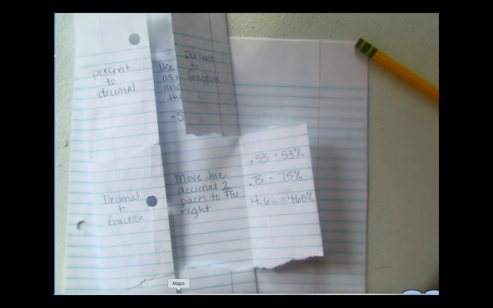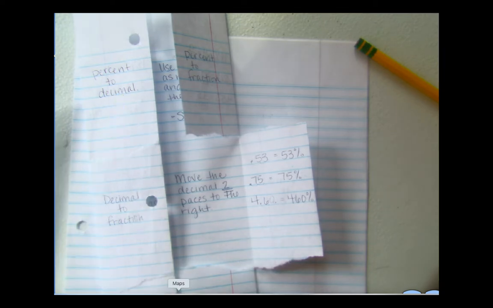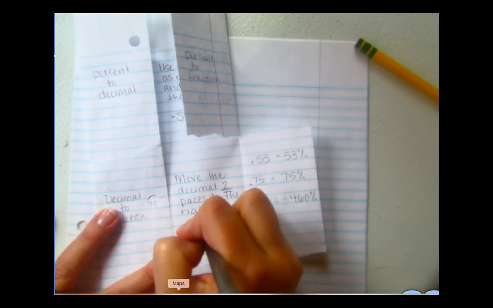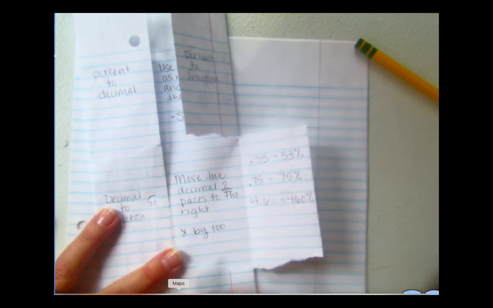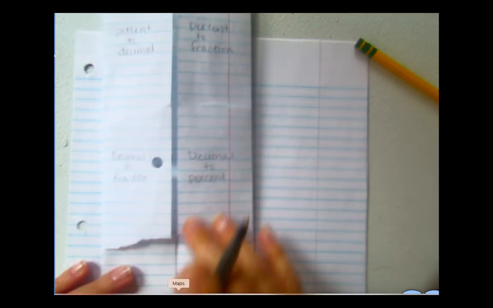Okay, 2 places, always 2 places. 2 places to the right, decimal to percent. 2 places to the left, percent to decimal. This is the same thing as multiplying by 100. Okay, 2 more to go.